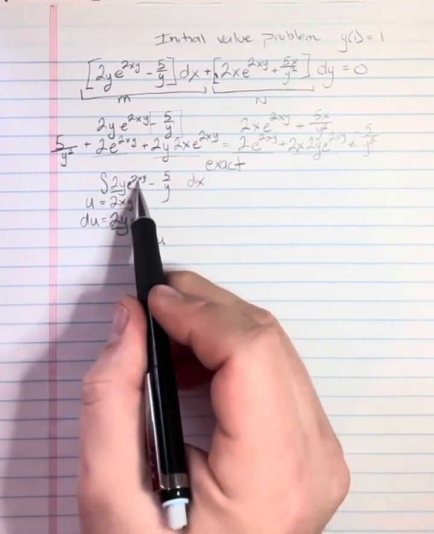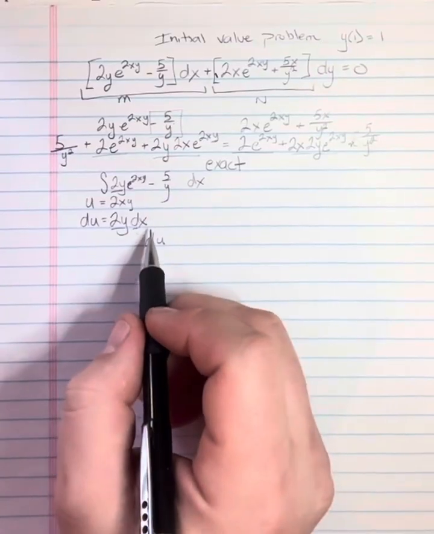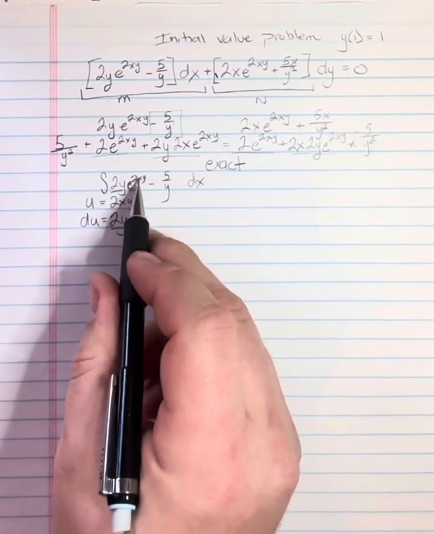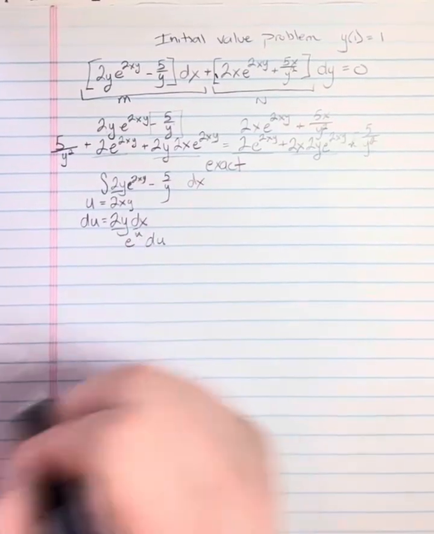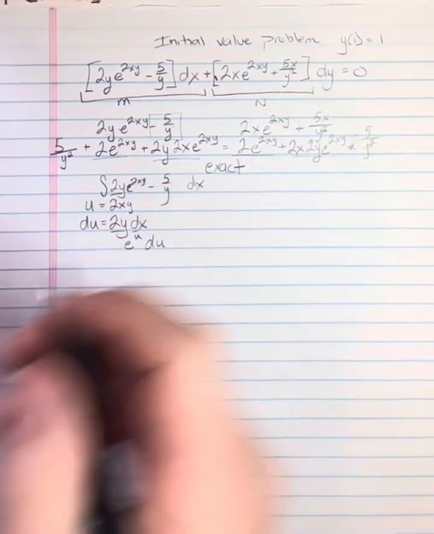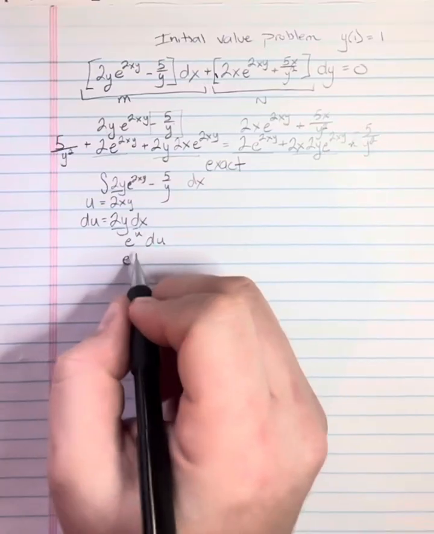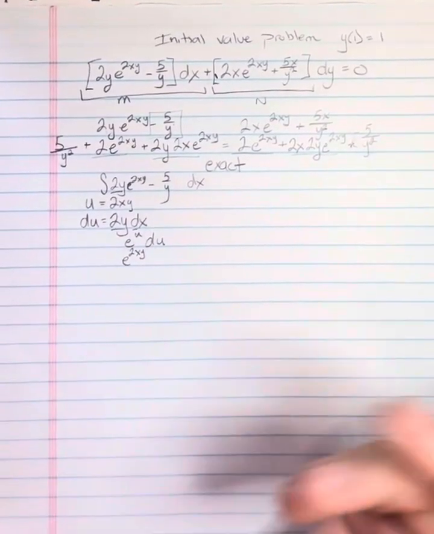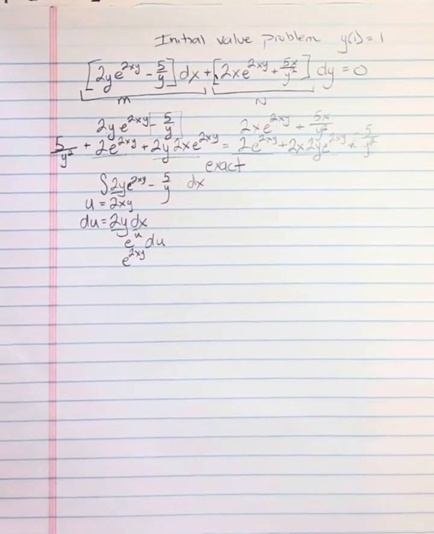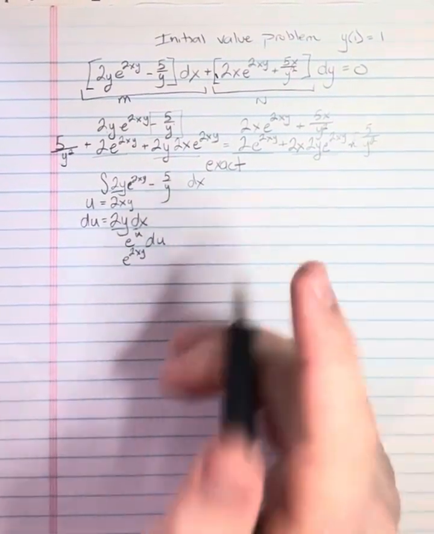And then my e to the 2xy, remember that was e to the u, and the integration of e to the u is just e to the u, right? So then I have that on this side. And if you remember, my u was 2xy. So really, that's all I have left is my 2xy. I have a constant in there, but I'm not going to worry about that yet.